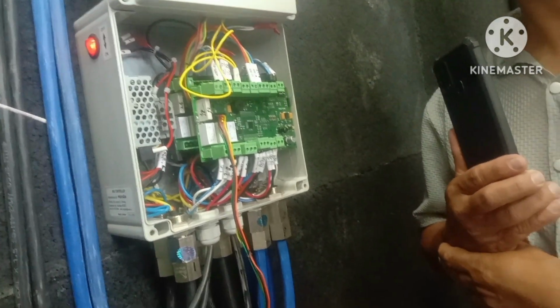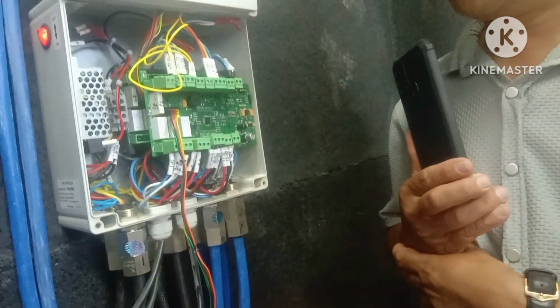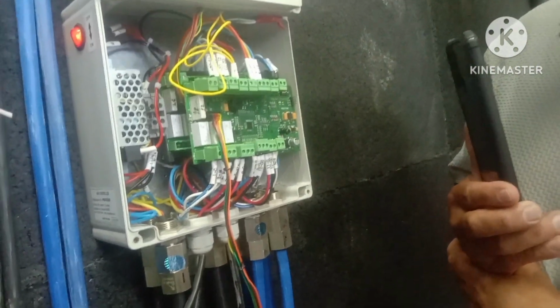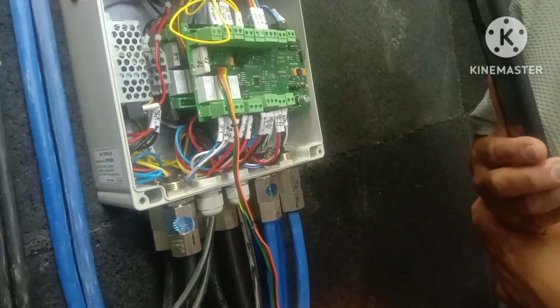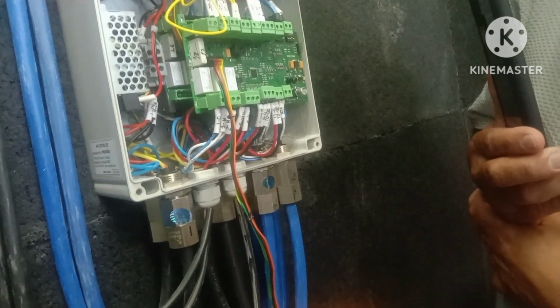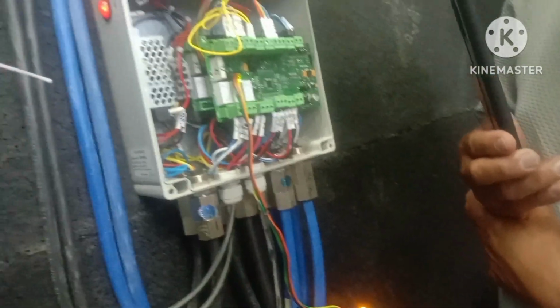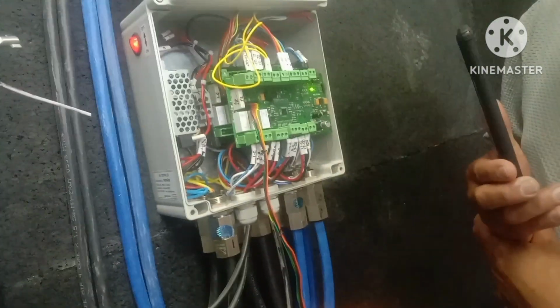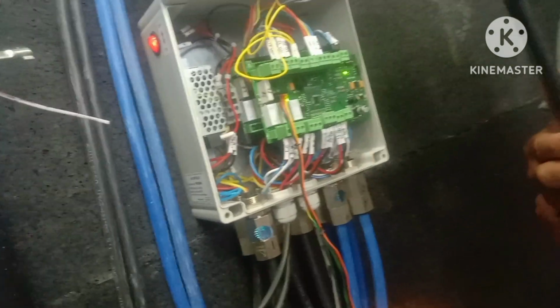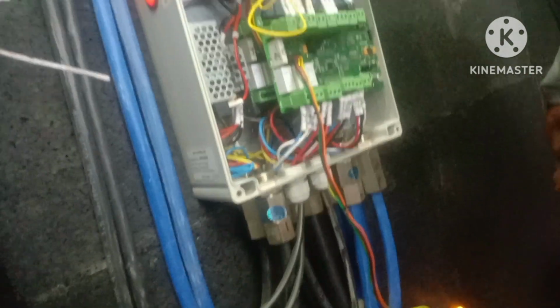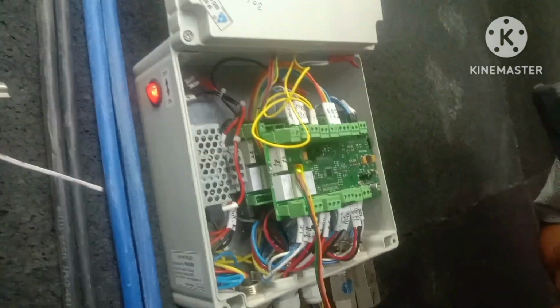Also you will be able to see the dip switch there, the black switch which has small white dip switches. That stands for the unique identity of that controller. So you have to set all the dip switches as they were set on the previous controller. Only then will you be able to get the data in the SCADA.